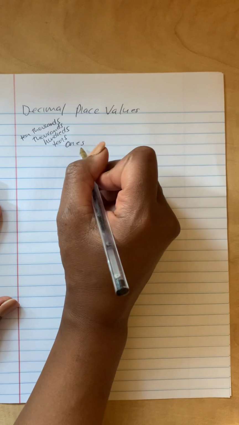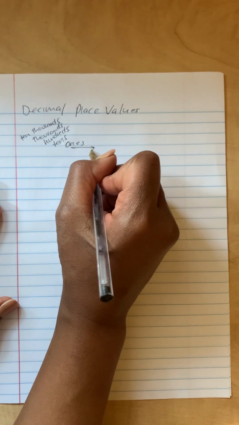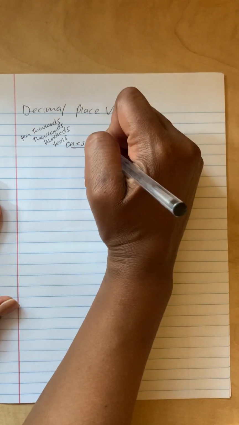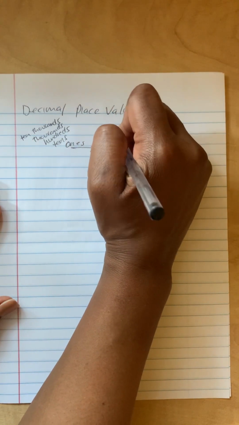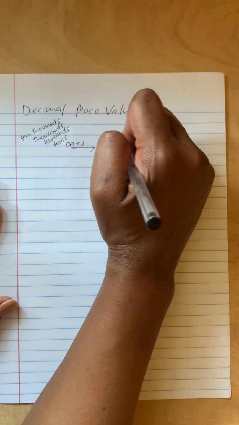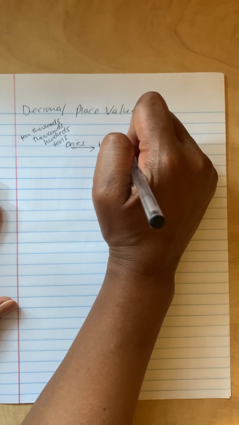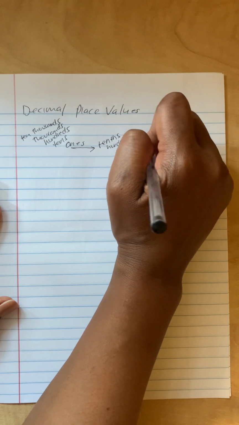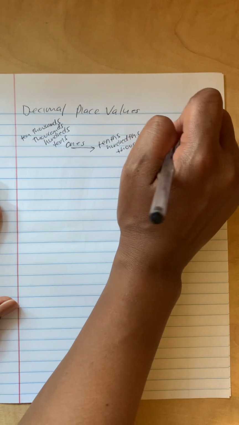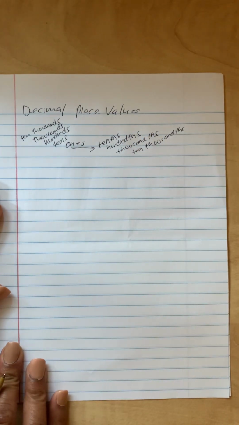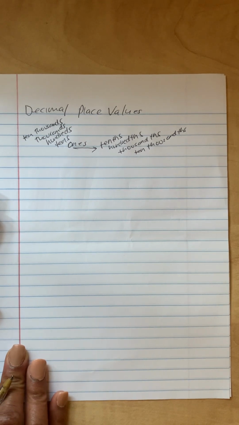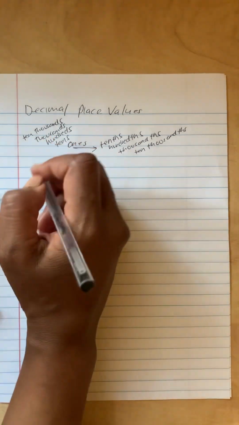But today we'll be looking at the decimal place value, so we'll be moving to the right, which would look like tenths with a TH, hundredths, thousandths, and then ten-thousandths. You see that?